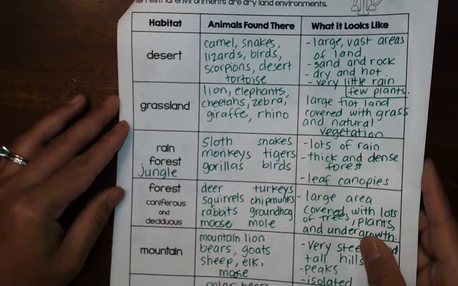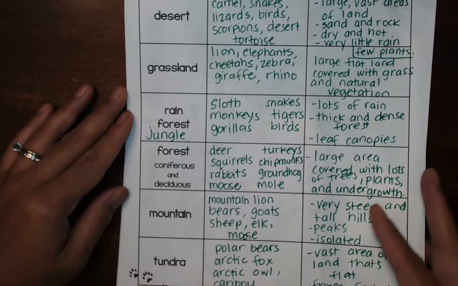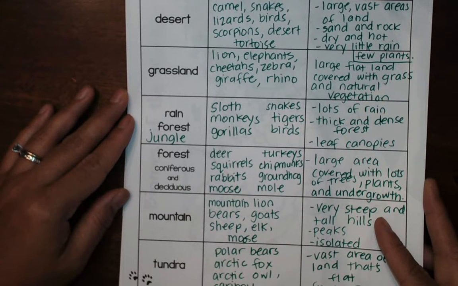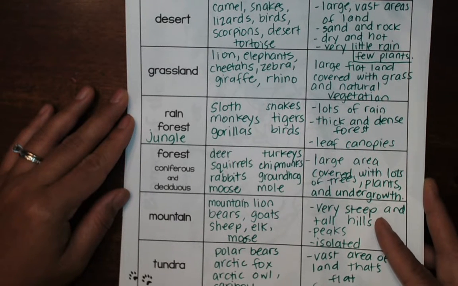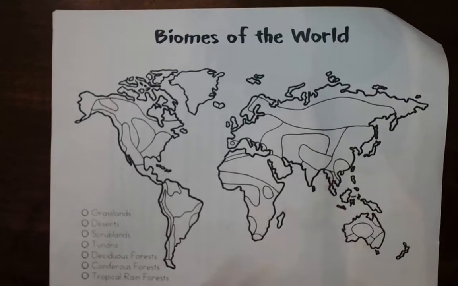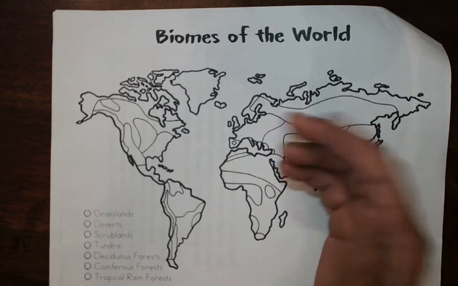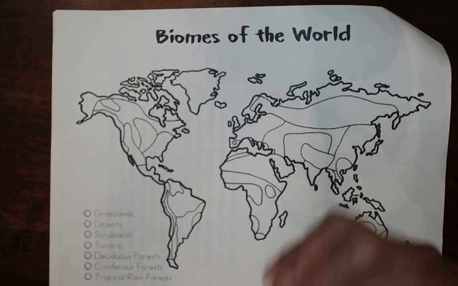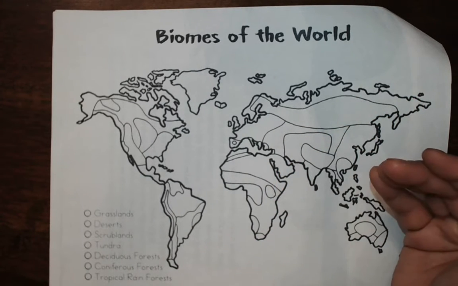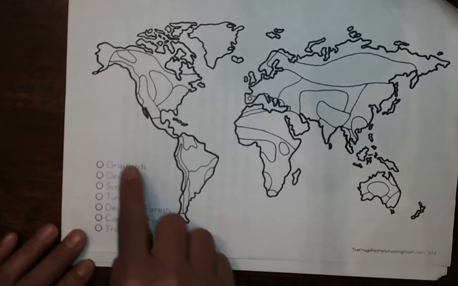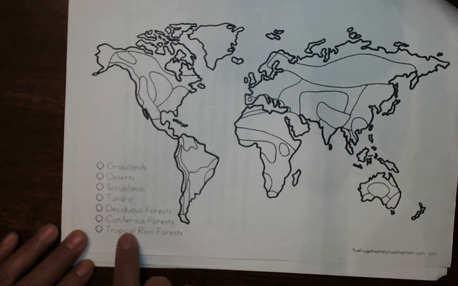And then we talked about terrestrial habitats, which were habitats on land, like the desert, the rainforest, or the grasslands, which a lot of you said you'd like to visit, which would be pretty cool, I have to admit. So biome is something that is very similar. It's just a part of the world that has a certain type of climate, so a certain type of weather, and has certain types of animals and plants that live there. And we're going to be looking at the biomes right in this section here.